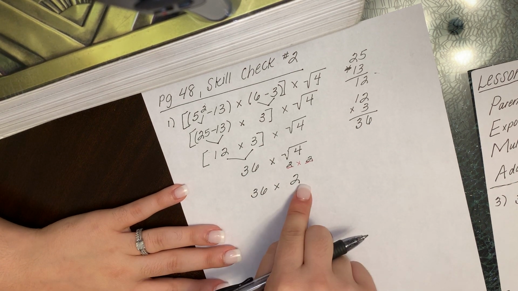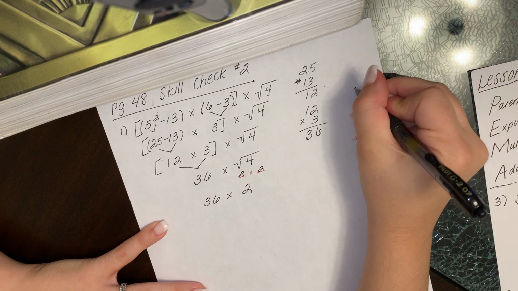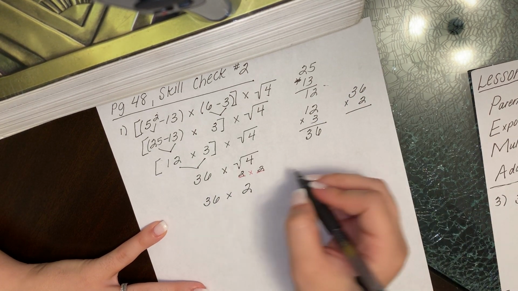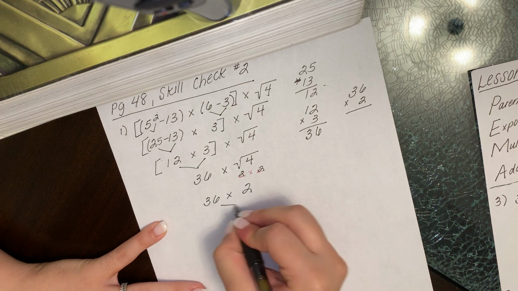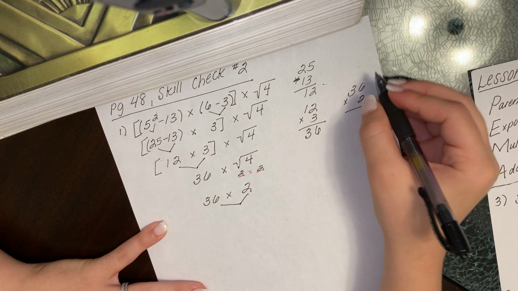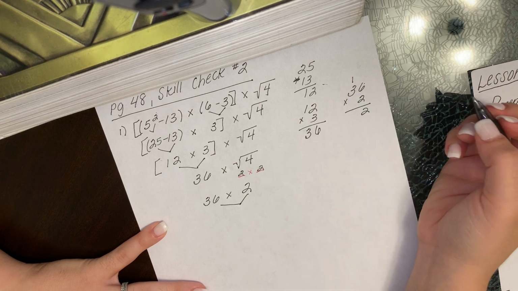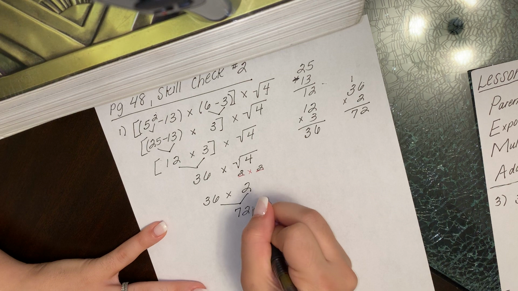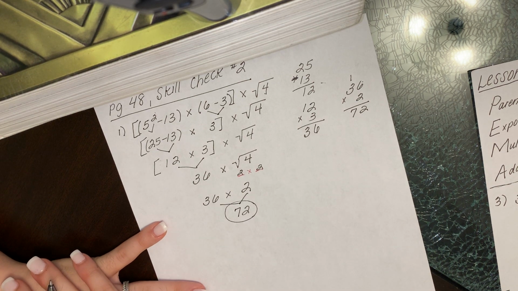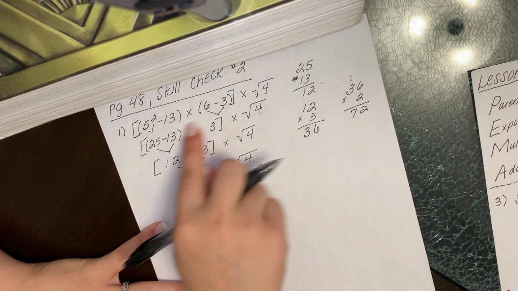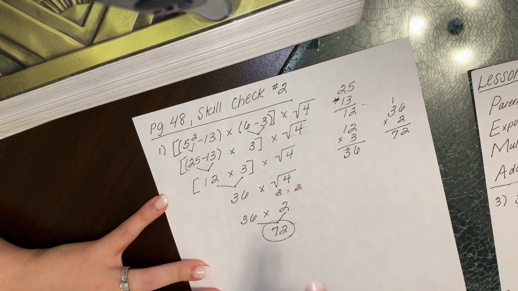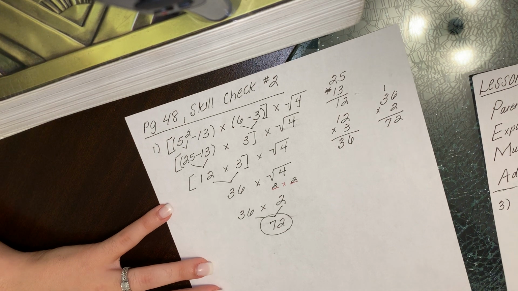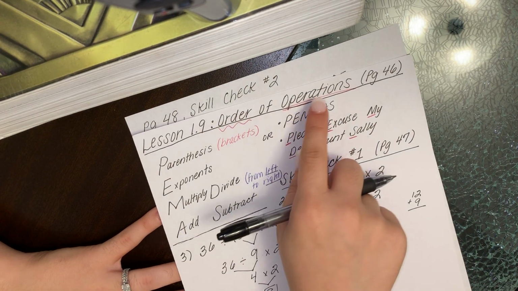Can I now multiply this? Yes, I can. 36 times 2, we work that off to the side. Okay? And let's see what we get. 6 times 2 is 12. 2 times 3 is 6, plus 1 more is 7, making our answer 72. So we were able to get a very long, complicated problem and shorten it up to just one answer. And that's kind of the whole point of this lesson, which is all about order of operations.